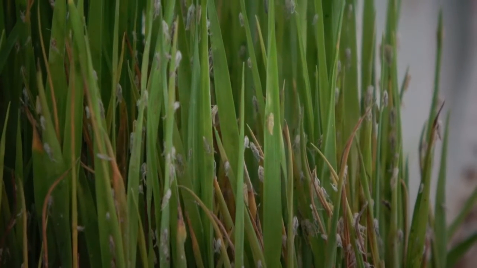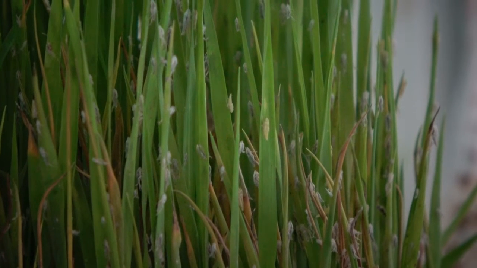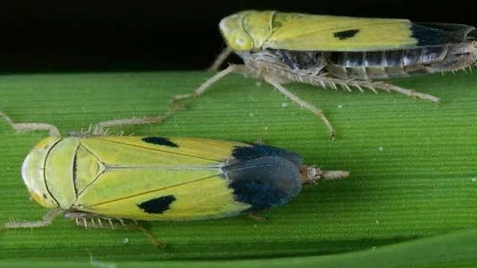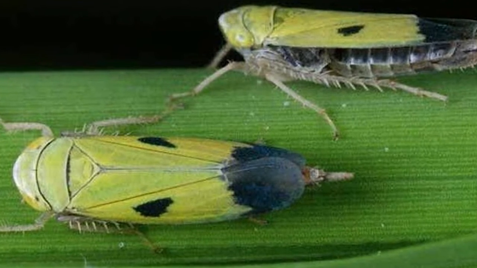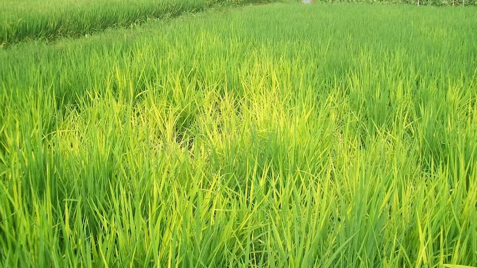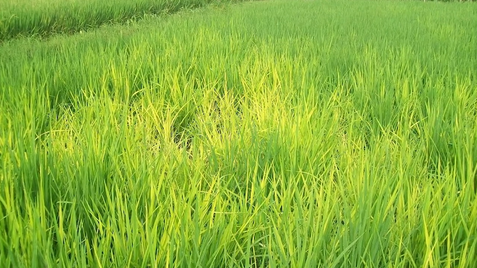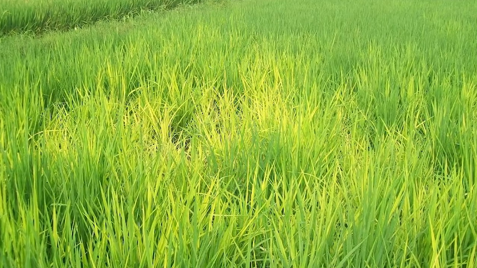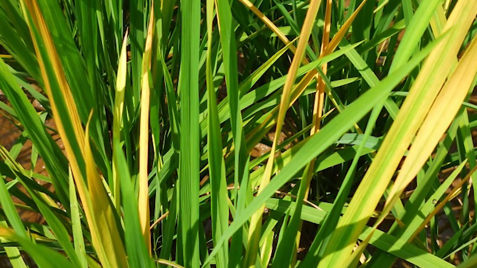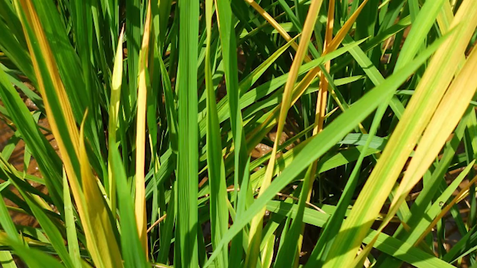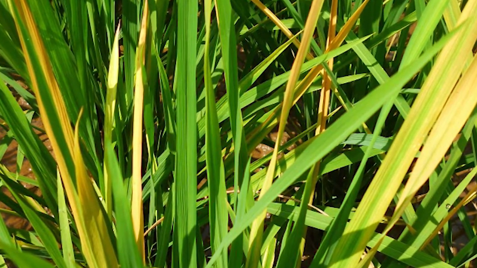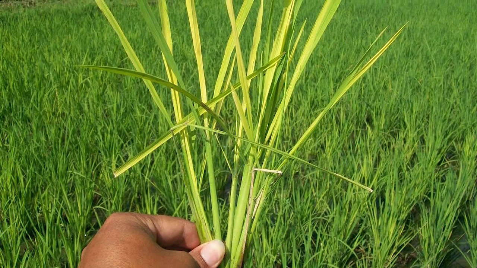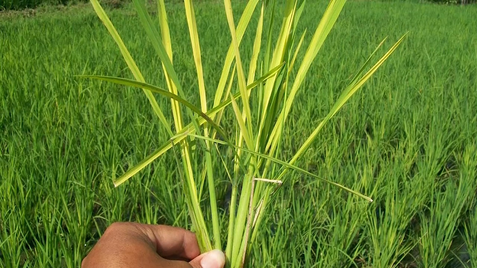Tungro. Tungro disease is caused by a complex infection of two viruses, rice tungro bacilliform virus and rice tungro spherical virus, which are transmitted by green leafhoppers, especially Nephotettix virescens. Symptoms of tungro disease can be seen on the leaves, especially young leaves. The leaves look spotted or mottled with chlorosis between the veins. Leaf blades look yellow to orange and slightly bent. Furthermore, the plant becomes stunted.